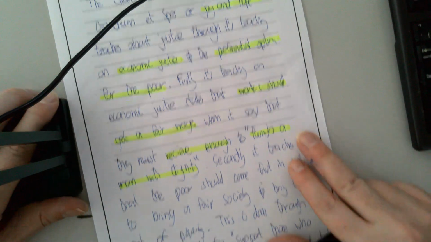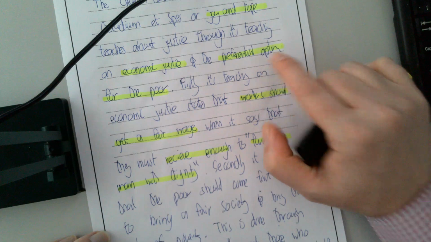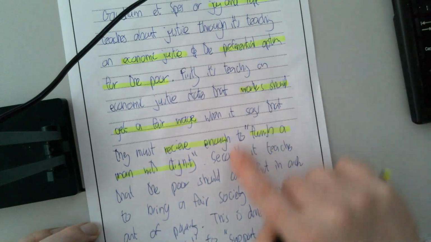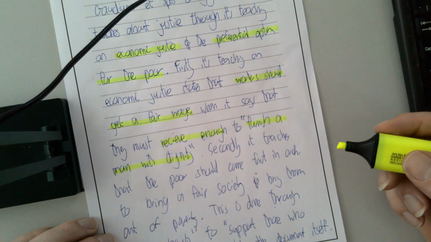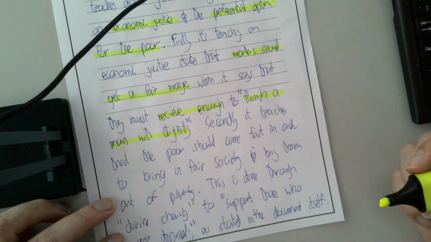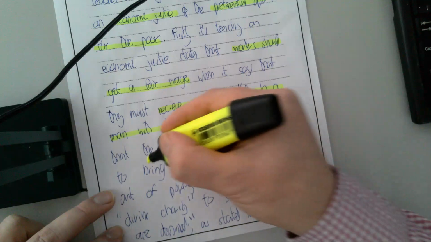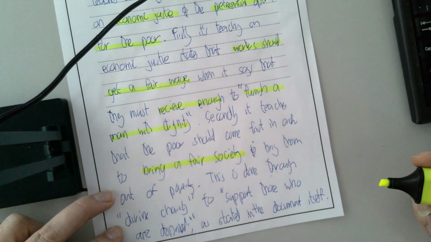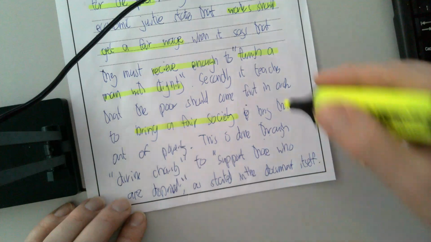Then the second way it teaches is about the preferential option for the poor. Now, to make mine better, I probably could have mentioned that again, but I've just referred to what that means. So secondly, it teaches that the poor should come first in order to bring a fair society. It's good that I've been doing it under time conditions because it allows me to understand what you're going through. I started running out of time a little bit there, so I had to get something down fairly quickly. That's what is meant by preferential option for the poor. Add that down if you haven't got it, underline it if you have, and get a fair society by bringing the poor out of poverty.